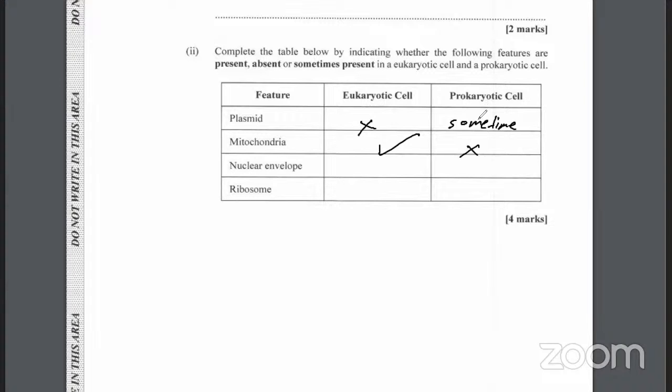Remember, prokaryotic cells don't have any membrane-bound organelles. They don't have any nuclear envelope either. And the ribosome is present in both of them. You should put present and absent, as it says. Present, present, present, absent. Sometimes present. So that would be that.